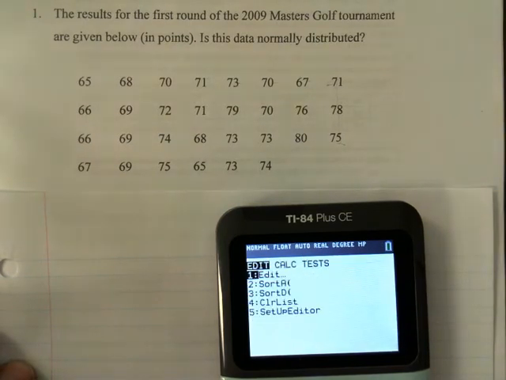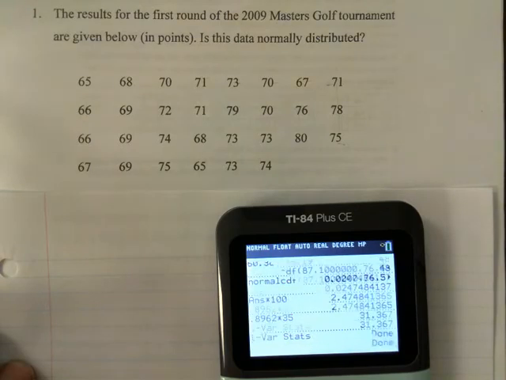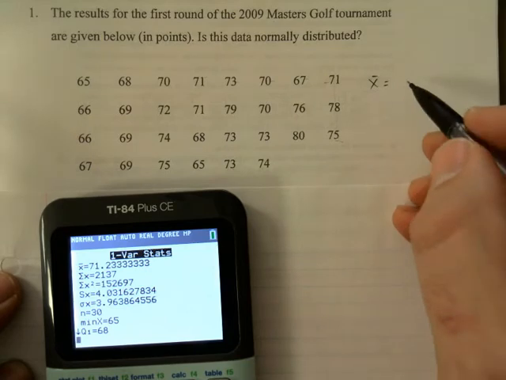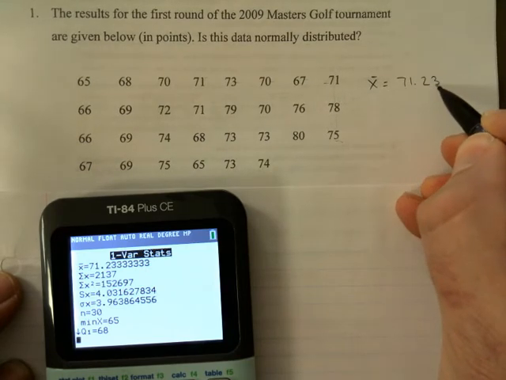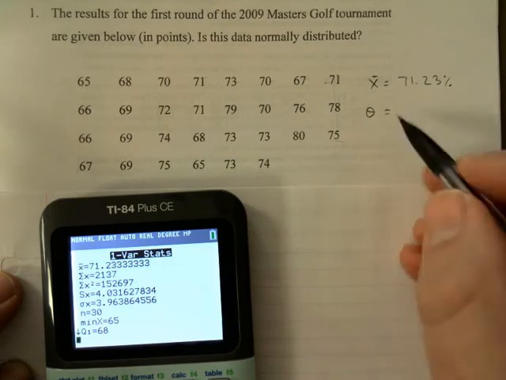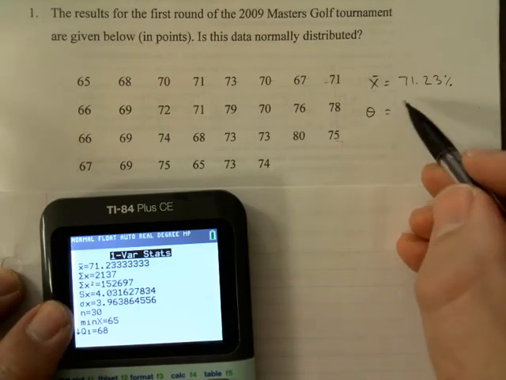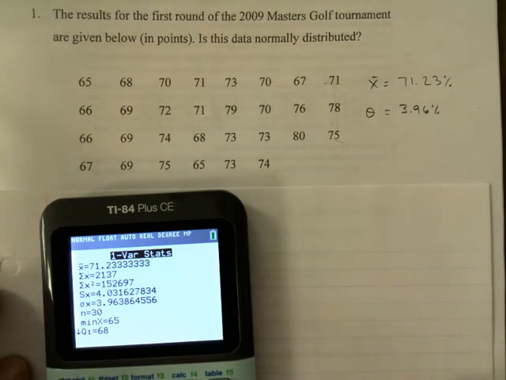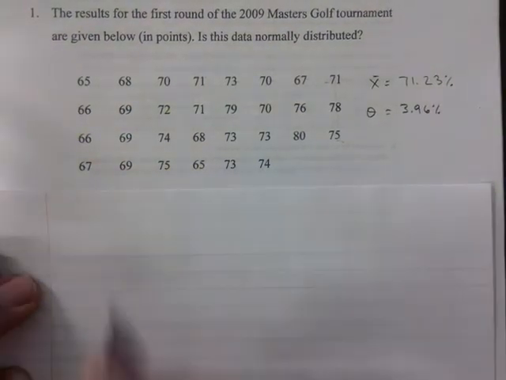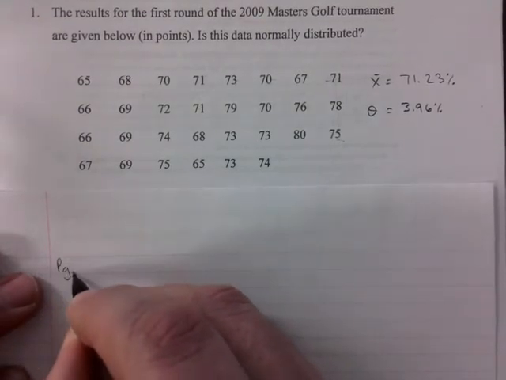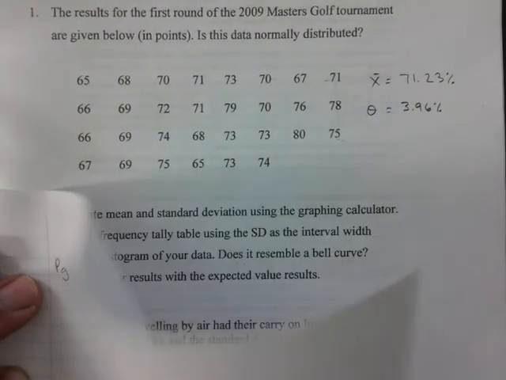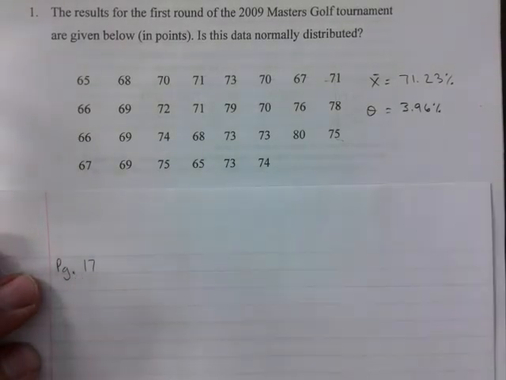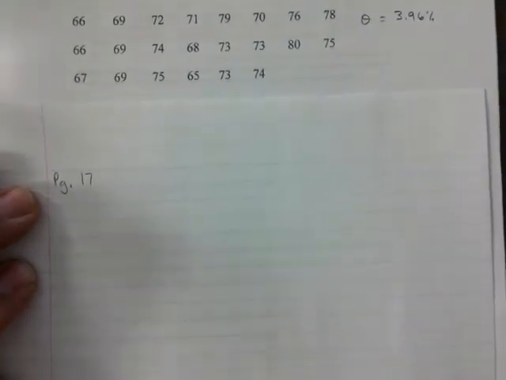Let's go ahead and find the mean and standard deviation because that's what you need anyways. And let's make sure we all get the same. .96. So I will label this page 12. No, 17, sorry. I'm still needing to find the key for page 12. Page 17.